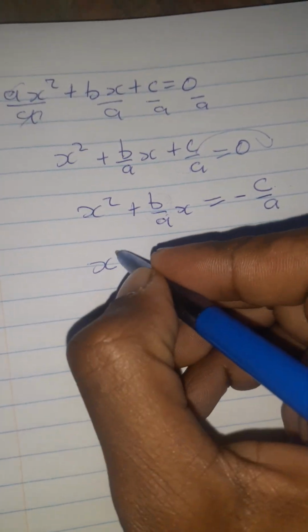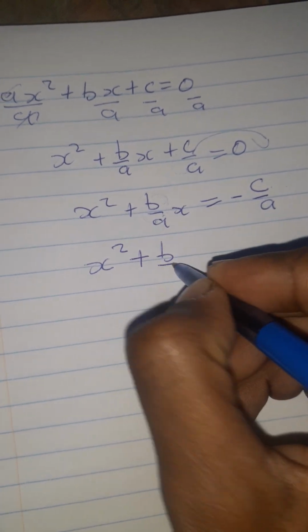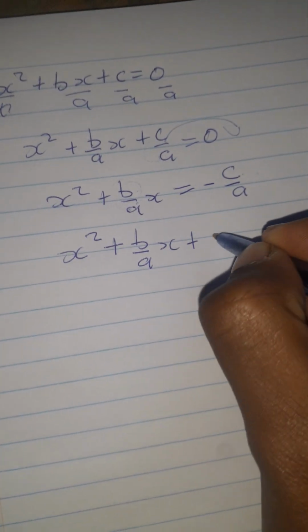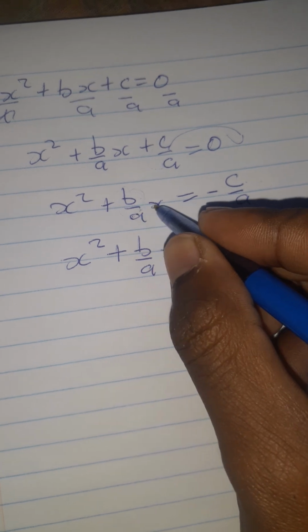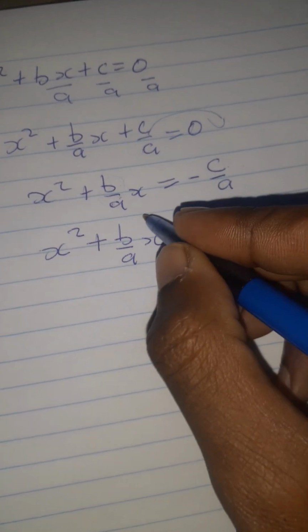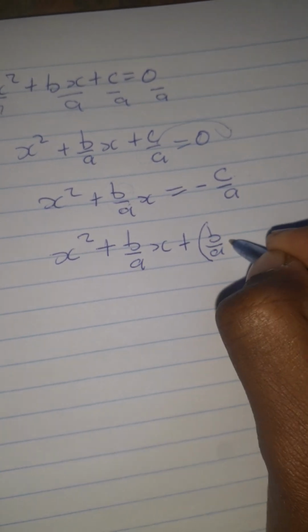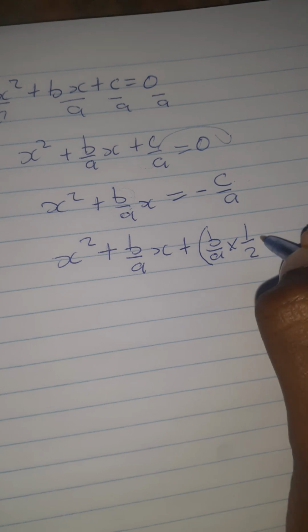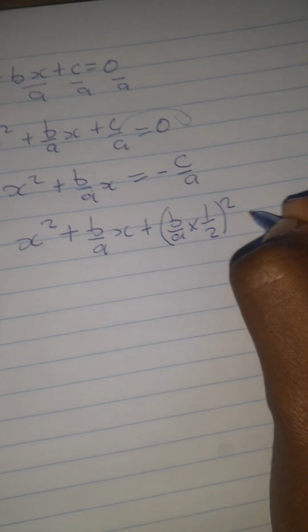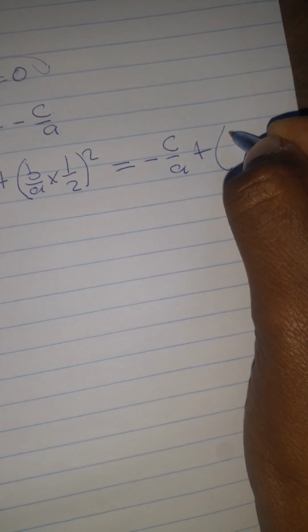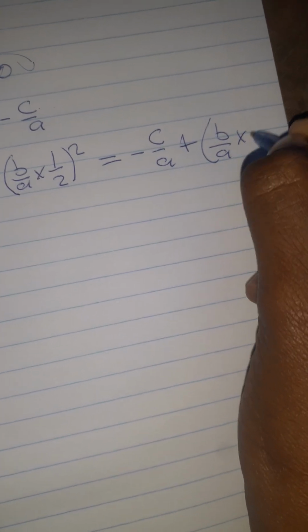This is what I mean. We have x squared plus b all over a x, and here I'm going to add the half of the coefficient of x. The coefficient of x is b all over a, so to halve it, we multiply it by 1 all over 2. Then we square it, then we add it. We've already added it on this side, so we're also adding it on that side: minus c all over a plus the half of the coefficient of x, which is b all over a, squared.